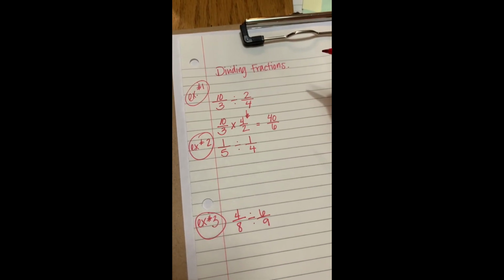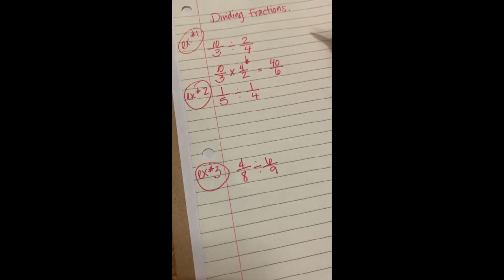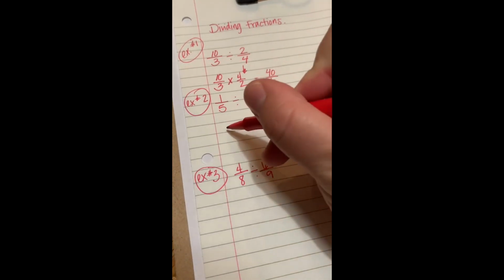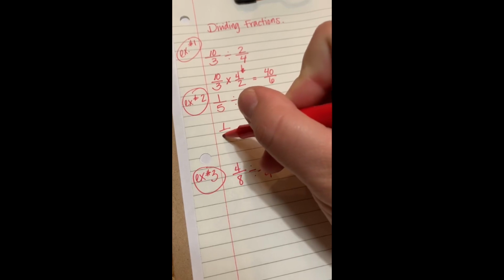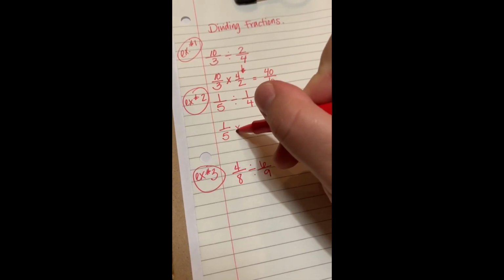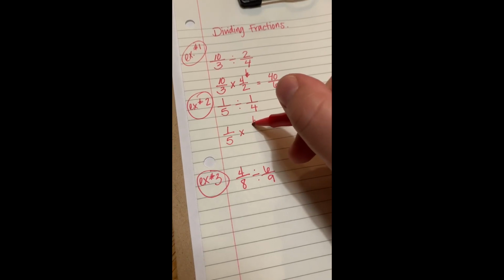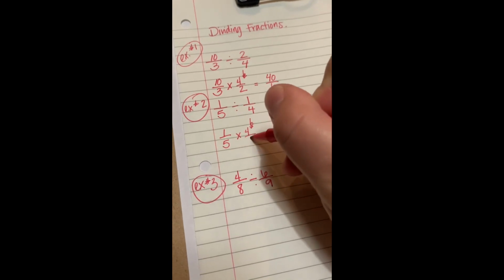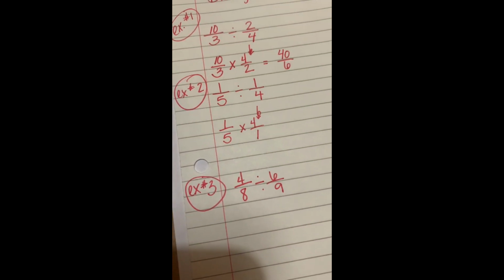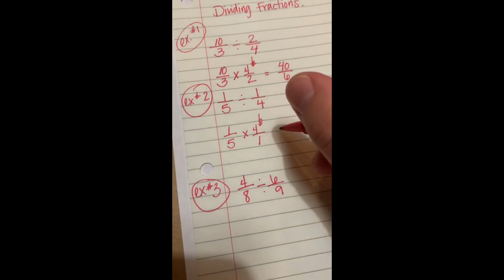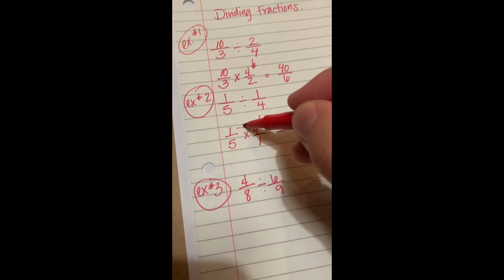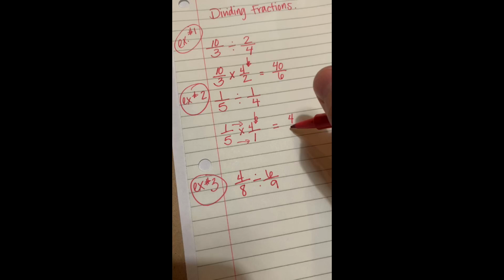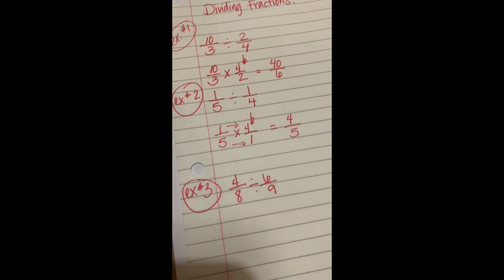Okay, let's try number 2. We have 1/5 divided by 1/4. So we rewrite it as 1/5 times the reciprocal of 1/4, which is 4 over 1. Now we can solve. We'll multiply across. 1 times 4 is 4, and 5 times 1 is 5.